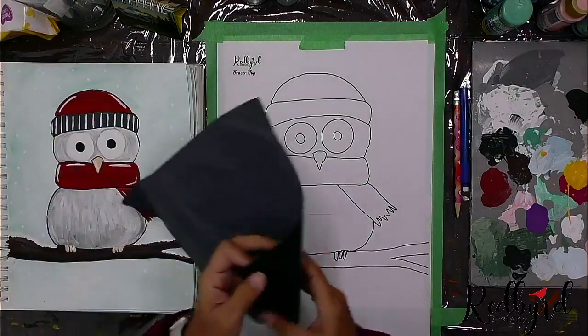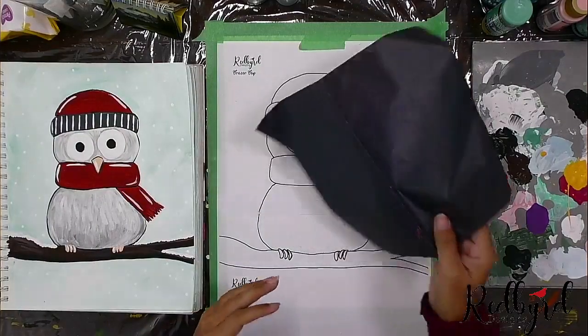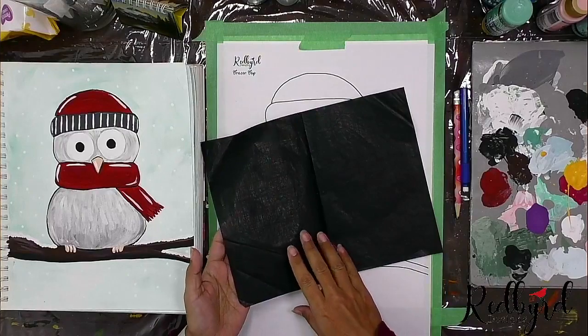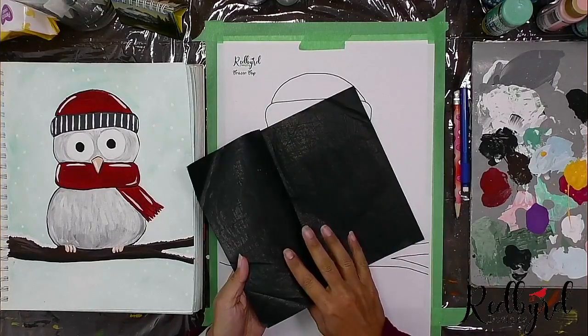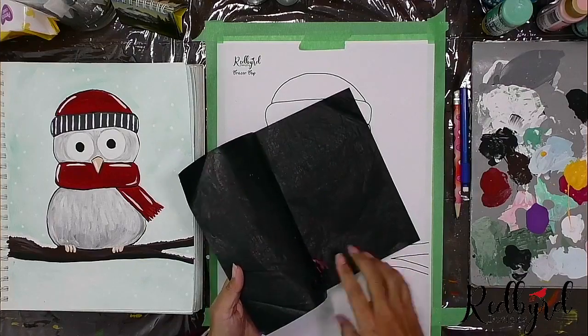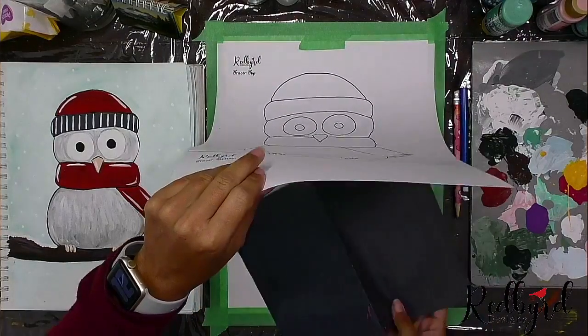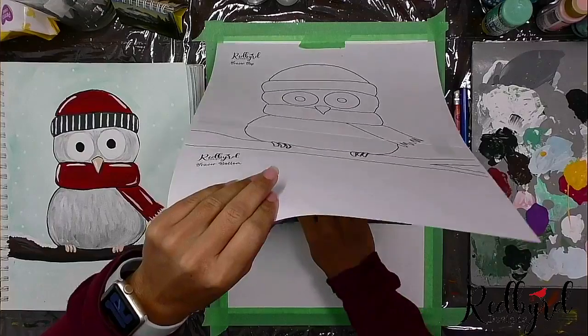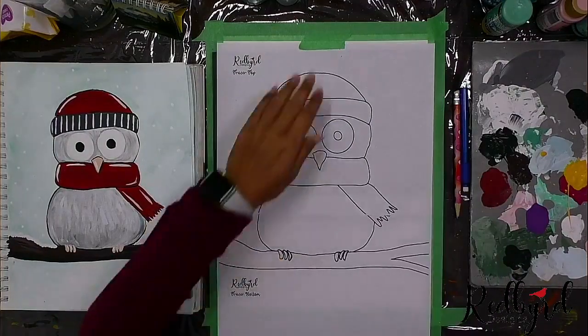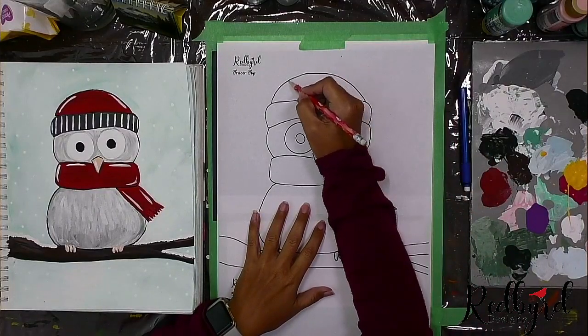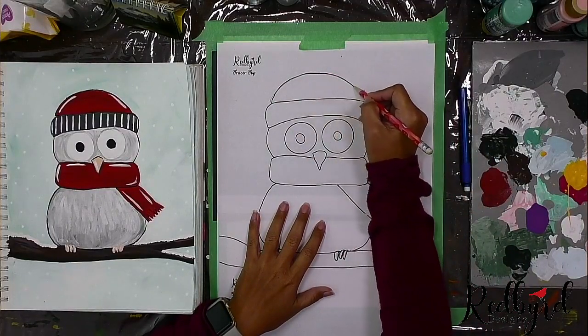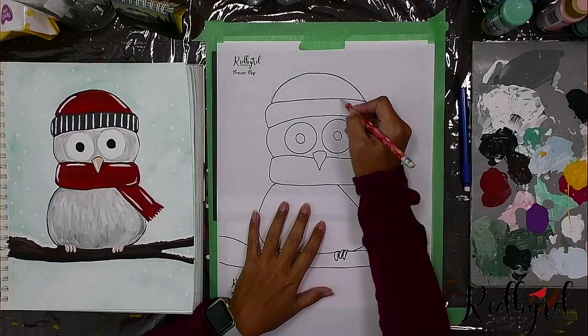And I'm going to use a piece of graphite paper. If you've never used this, graphite paper comes with a shiny side and a dull side. You always want to make sure that your shiny side is down on your paper or canvas. Okay, I'm going to slide that in, and then I'll just take a pencil and we will trace our image.